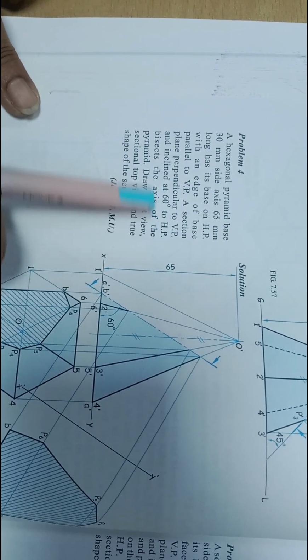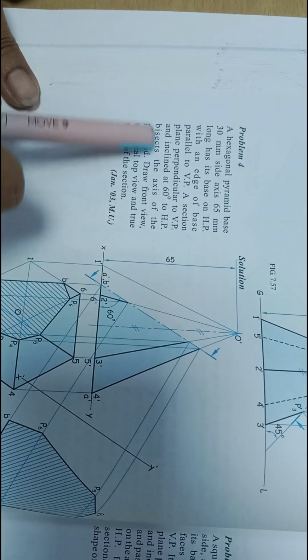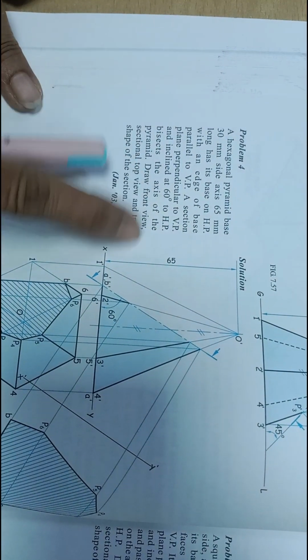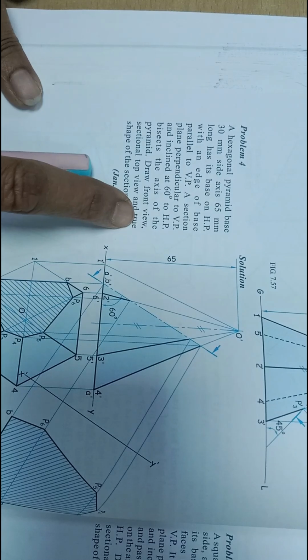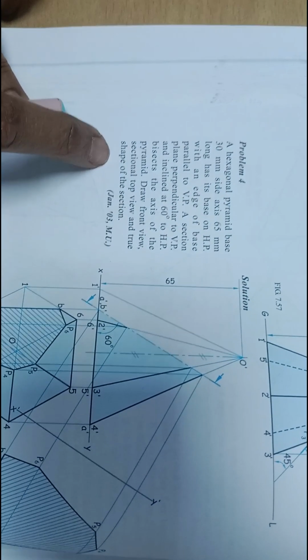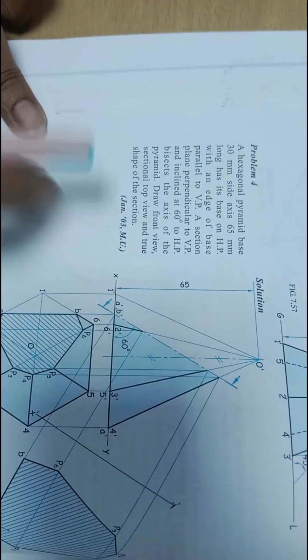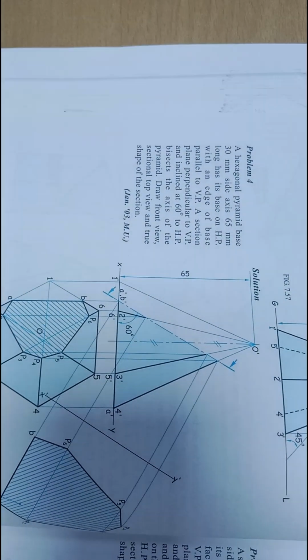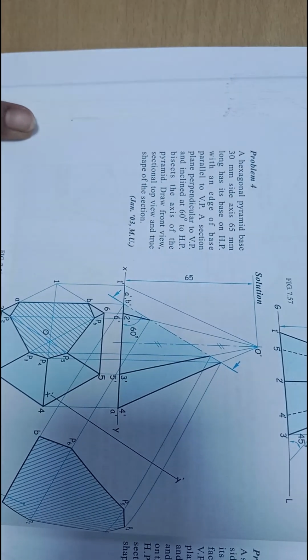मतलब ये AIP है 60 degree HP. This is again an important point. Bisect the axis of the pyramid. Draw FV, sectional TV, TS of section. We can also add sectional side view of the pyramid. So we will start now.